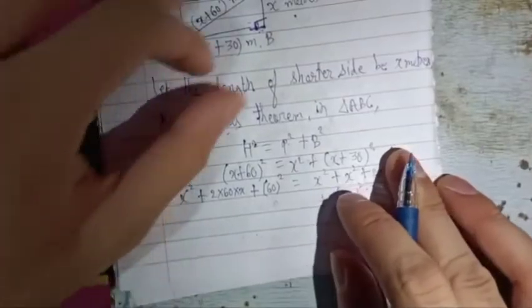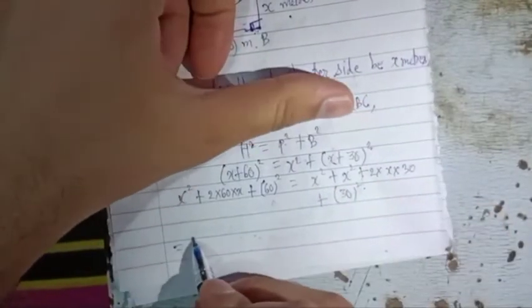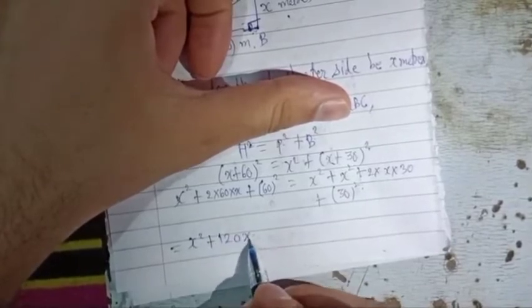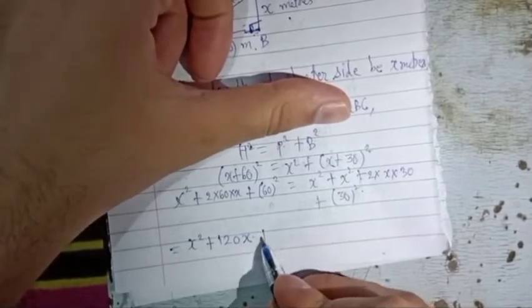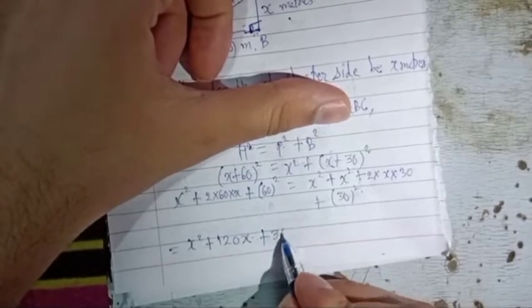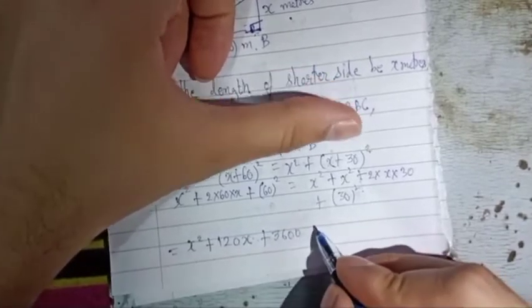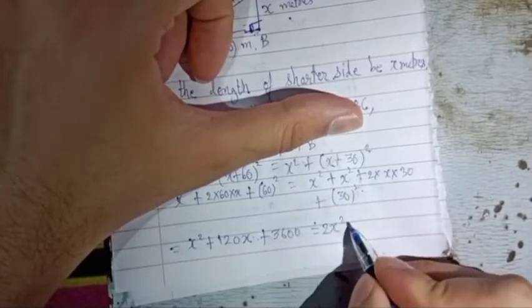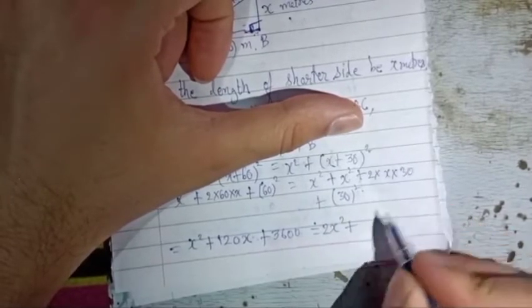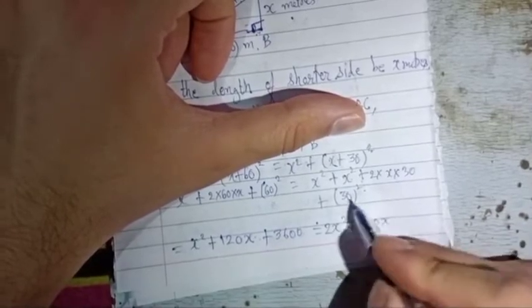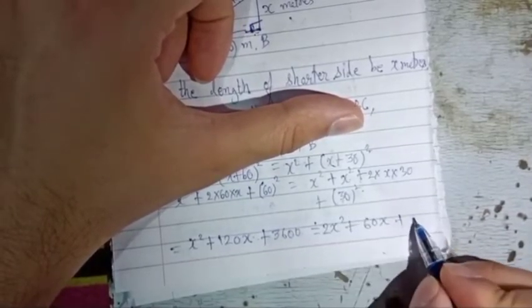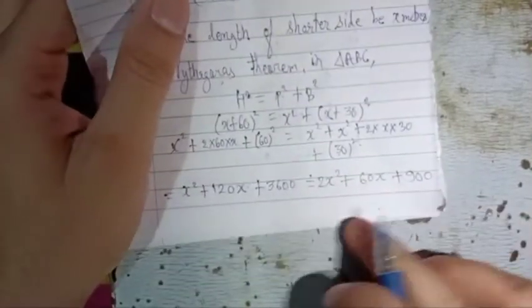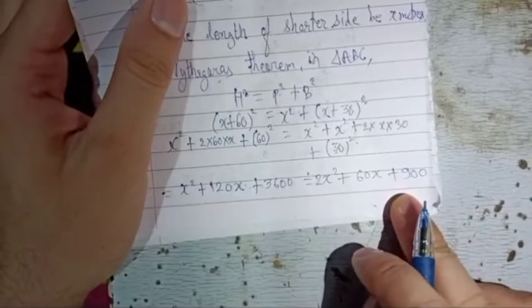Now we will simplify the equation. So it will become x square plus 120x plus square of 60 is 3600, equal to x square plus x square becomes 2x square, plus 2 into 30 becomes 60x, plus square of 30 which is 900.